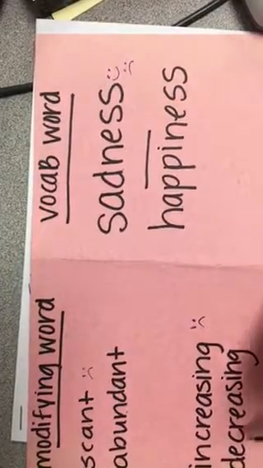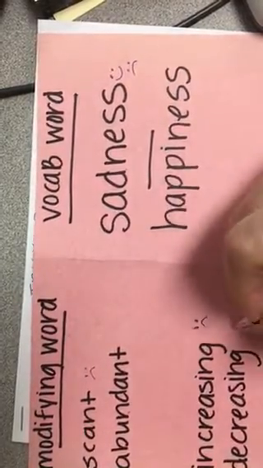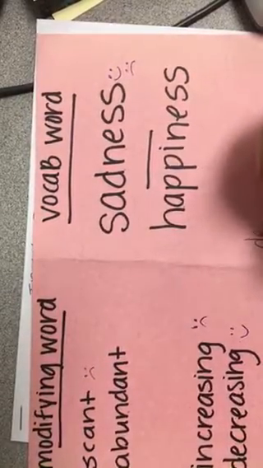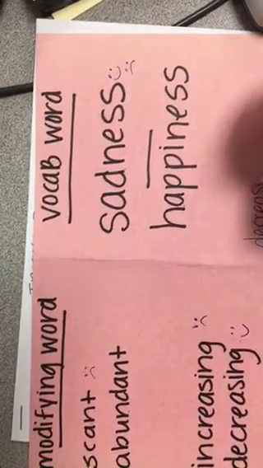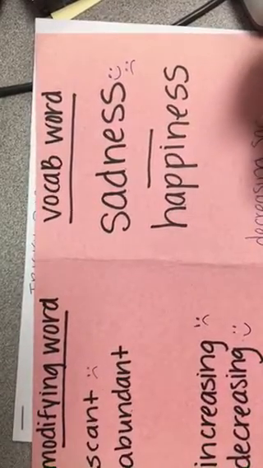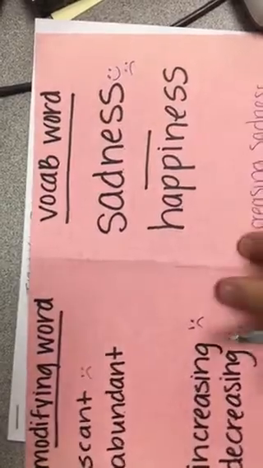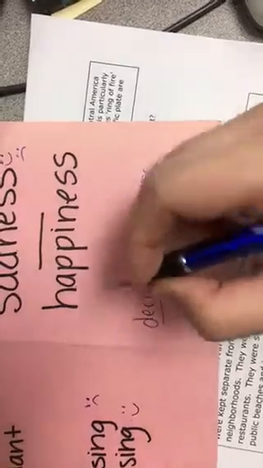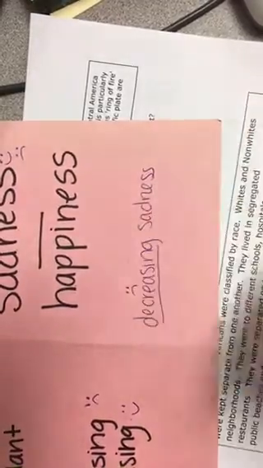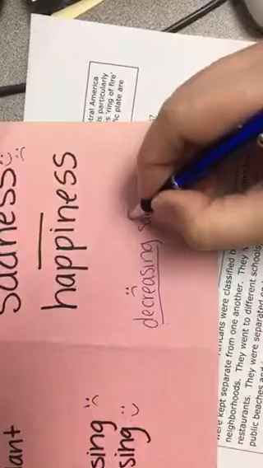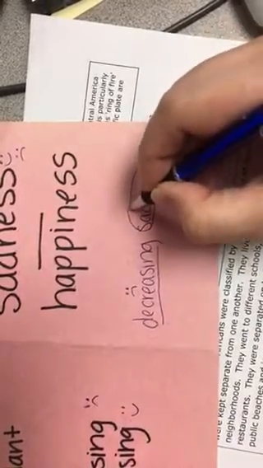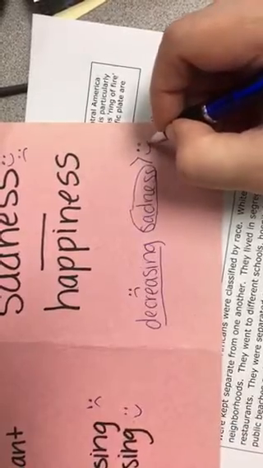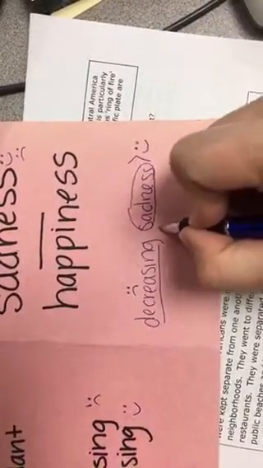If I said I was experiencing decreasing sadness, that's a positive thing. However, when students see the phrase decreasing sadness on a test, they often look only at the first word. They see the word decreasing and they think, oh, decreasing, that's going to be bad, without taking into account the fact that if I decrease my sadness, overall, my effect is actually good. This is a tricky phrase.